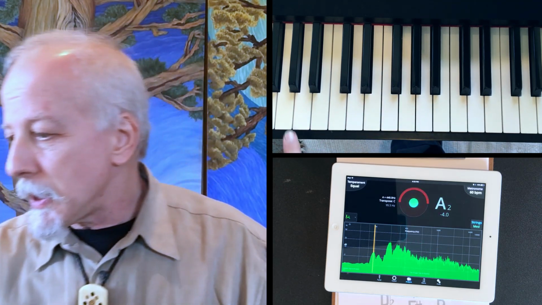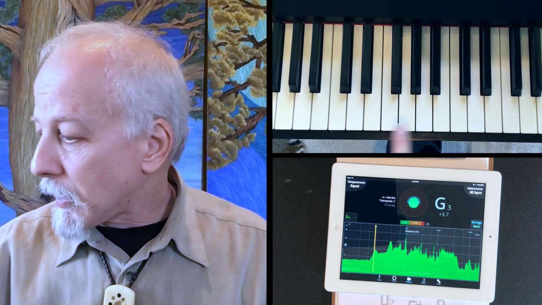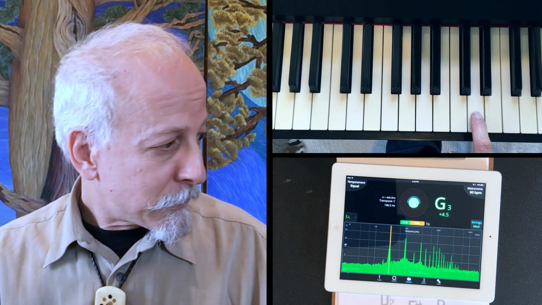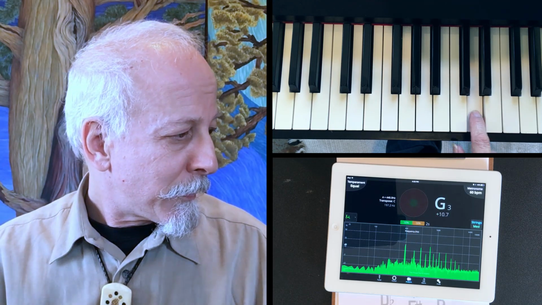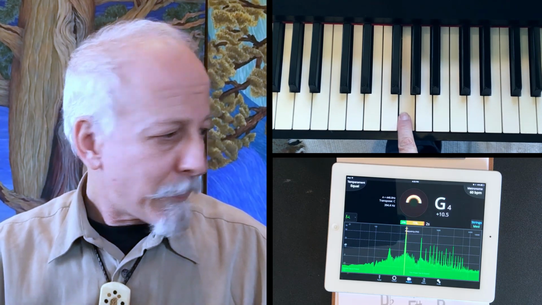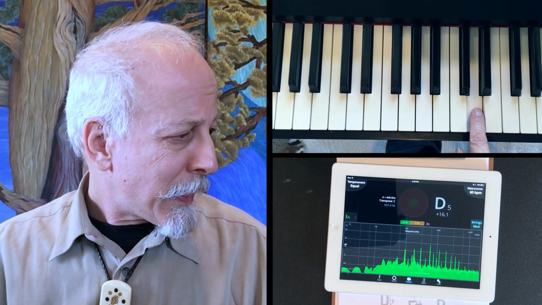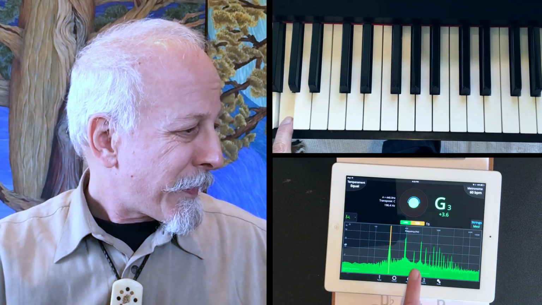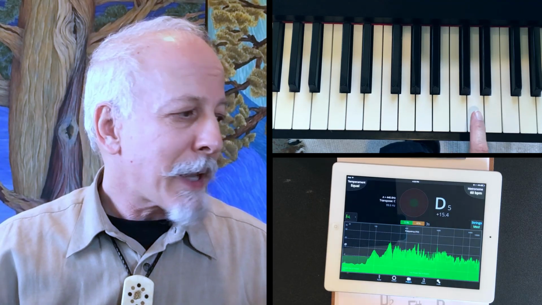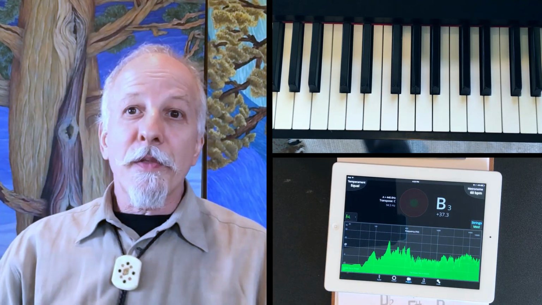So if I play the G here and look at the second peak, that's the second peak. It's D. It's the fifth.